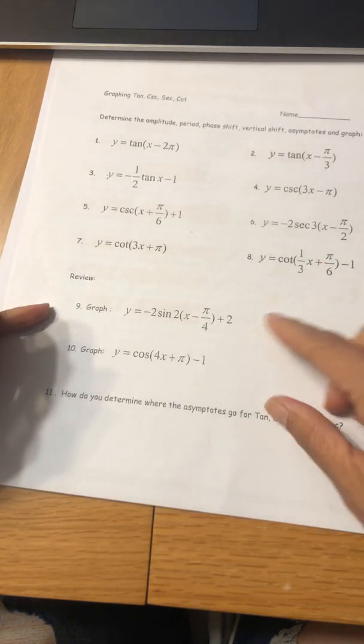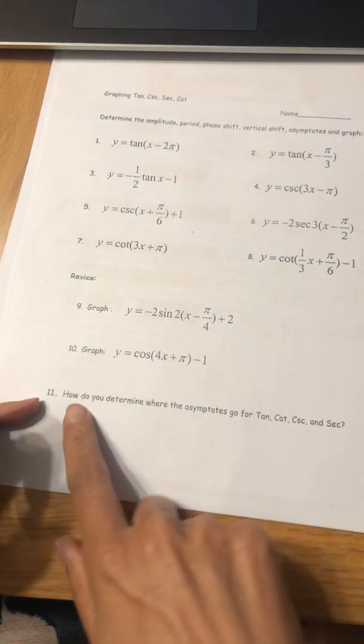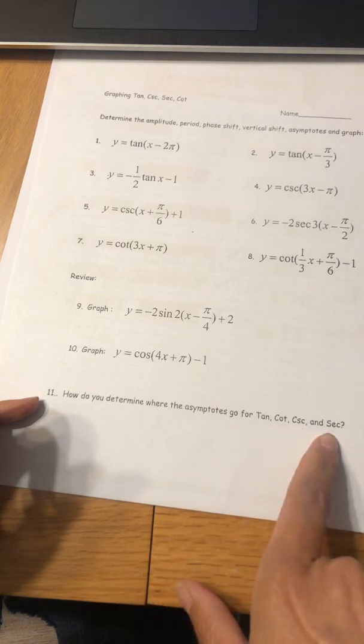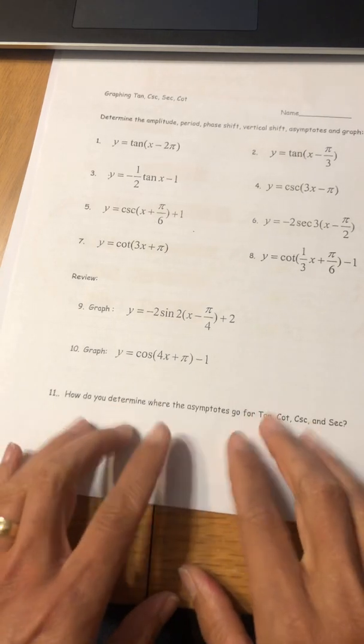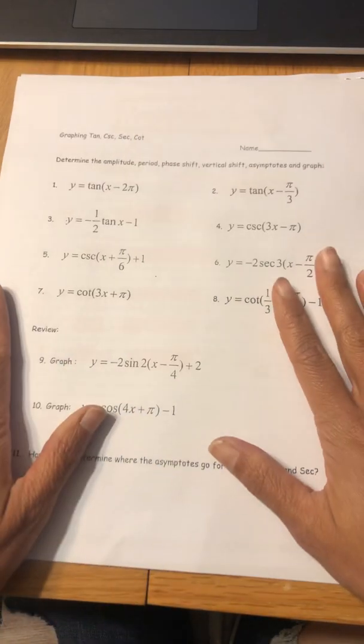You're going to review graphing just sine and cosine. And then you need to answer this question. How do you determine where the asymptotes go for tangent, cotangent, cosecant, and secant? And the answer to that question can be found in the asymptotes guide. Just saying. Okay? All right, so that's everything.